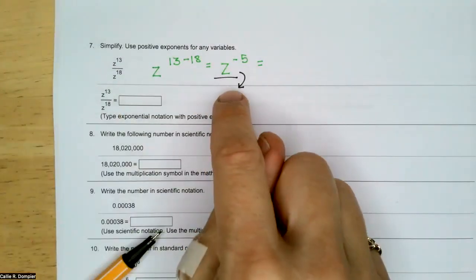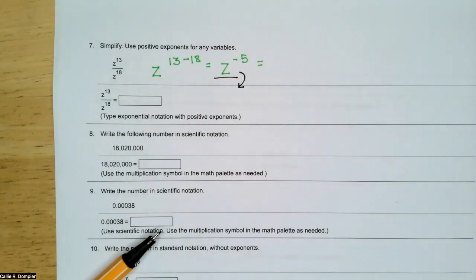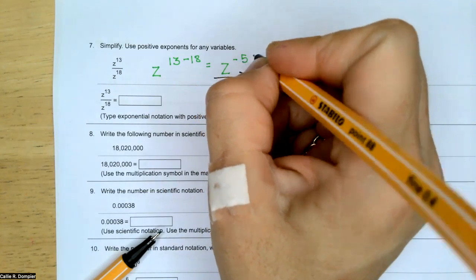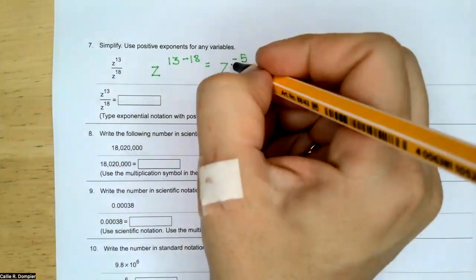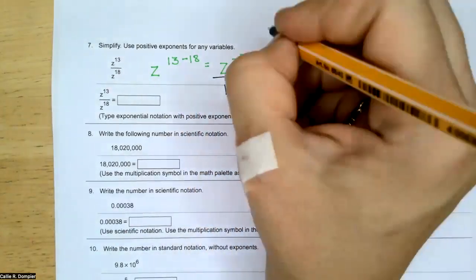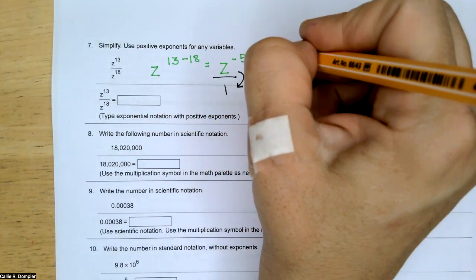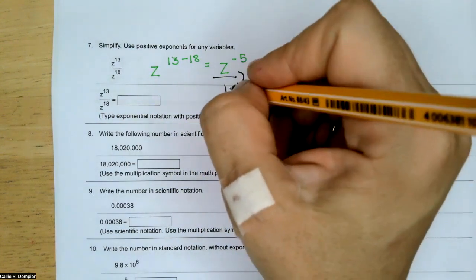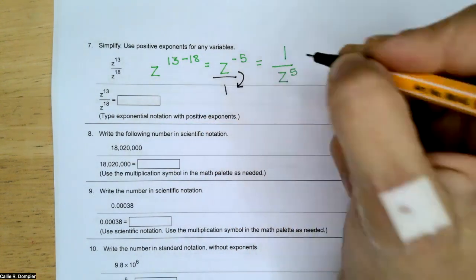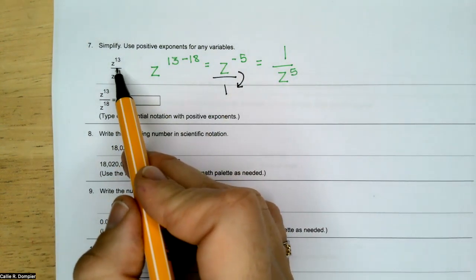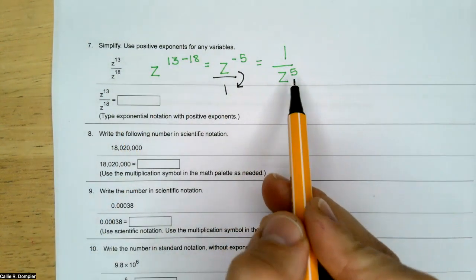So anytime you're turning something into a fraction, you're putting the 1 down here. It can't be a negative exponent, so I'm going to move it from above that fraction bar to below it. So now it's z to the positive 5th. There's nothing up here. Remember, though, that if there's nothing on the other side, you can just put a 1. Good? Okay, so z to the 13th divided by z to the 18th is 1 over z to the 5th.